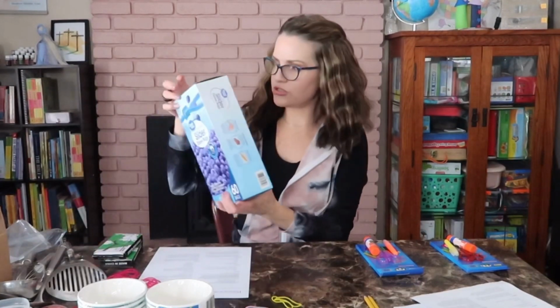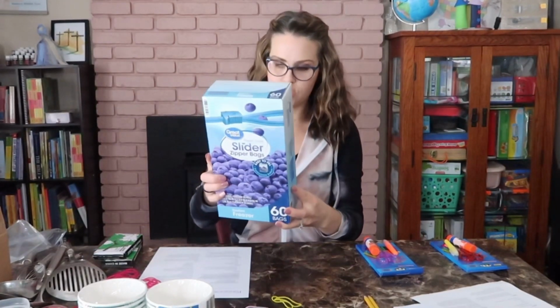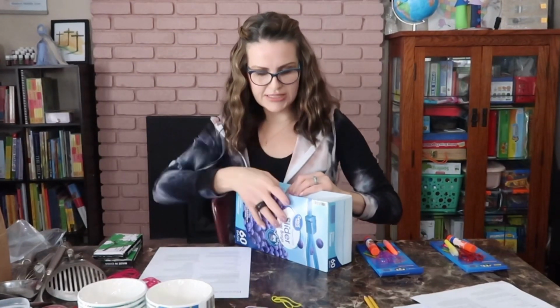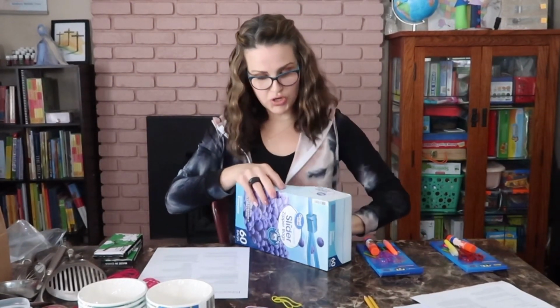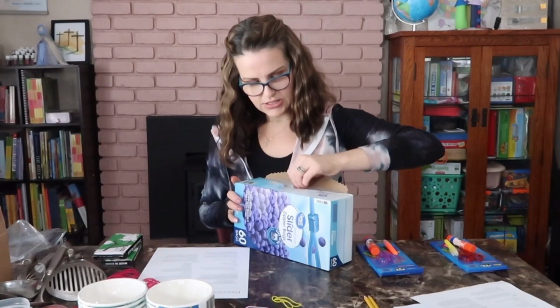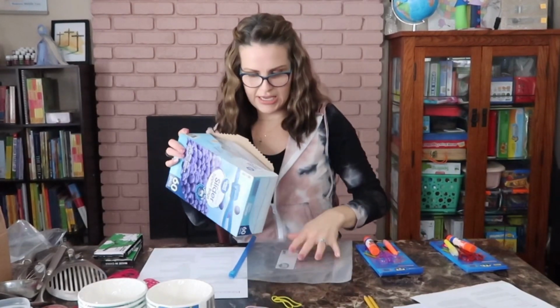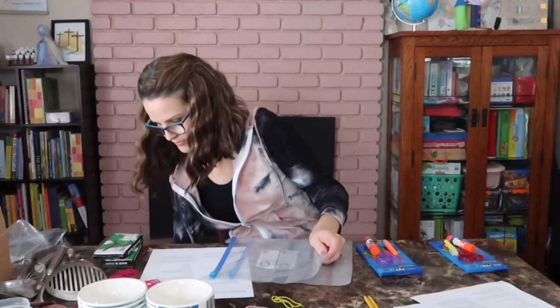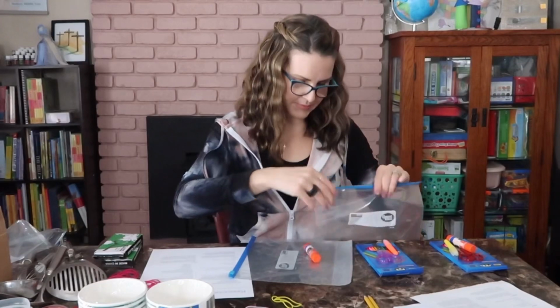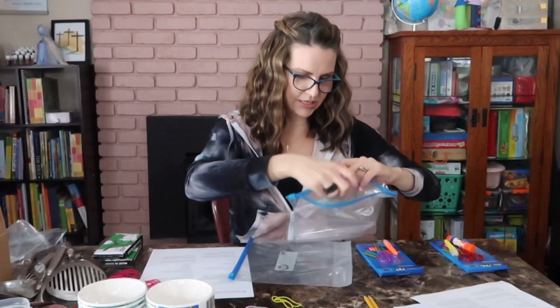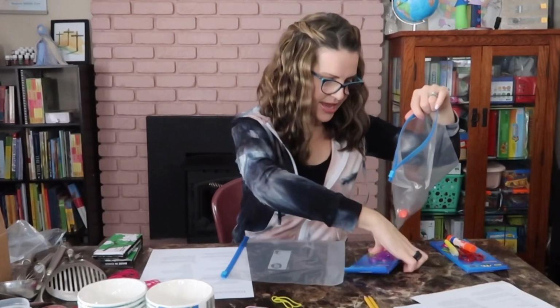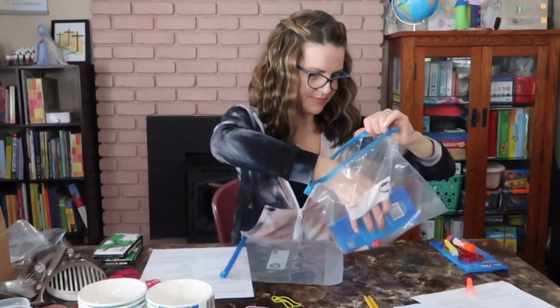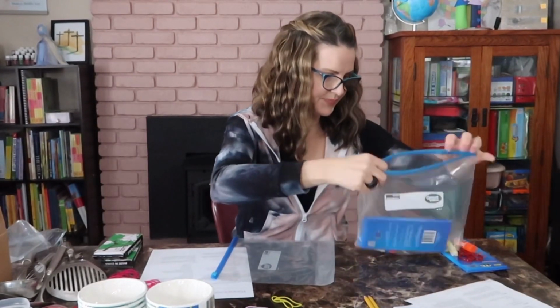So I'm going to grab our gallon bags. I had freezer ones. I don't know why I chose freezer and not storage, but so this, I'm going to get 2 of them. And I'm just gonna put in their miscellaneous stuff.